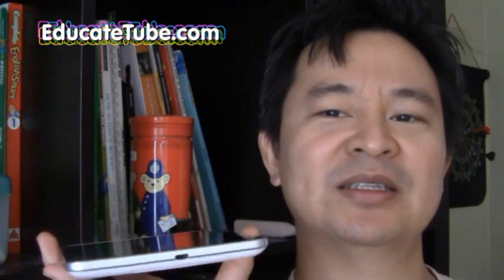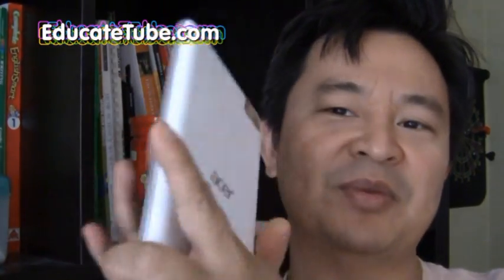But if that's your concern, you should look for the speakers on the tablet. If it's a loud one, it should be obvious. It actually shows up and you can see it, usually on the bottom or on the side or maybe even on the back. That would be a good indication that the speaker is quite big and loud.